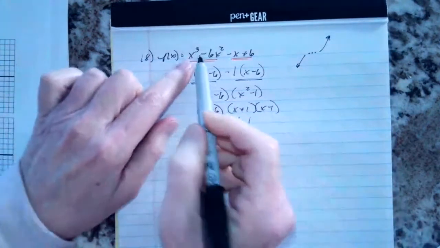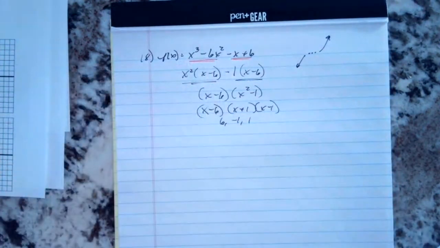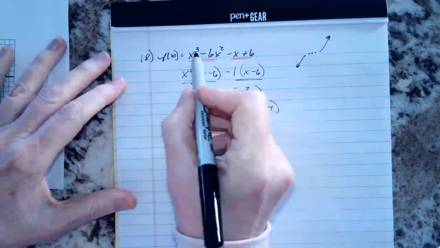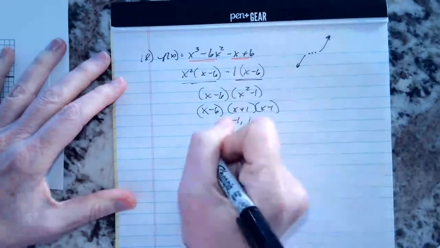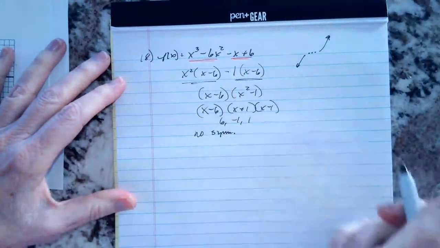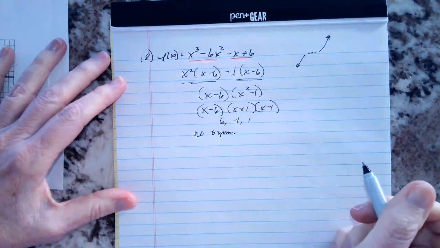The symmetry here. Remember, symmetry talks about looking at the exponents. If they're all even, you've got y-axis symmetry. Like a parabola has y-axis symmetry if it's sitting on the origin. If they're all odd, you've got origin symmetry where you spin the whole thing. If it's a mixture, it's just neither. So when we're looking for symmetry, looking at these exponents, a 3 and a 2, that's a mixture. So this has no symmetry. No symmetry. And most of what we do will have no symmetry.